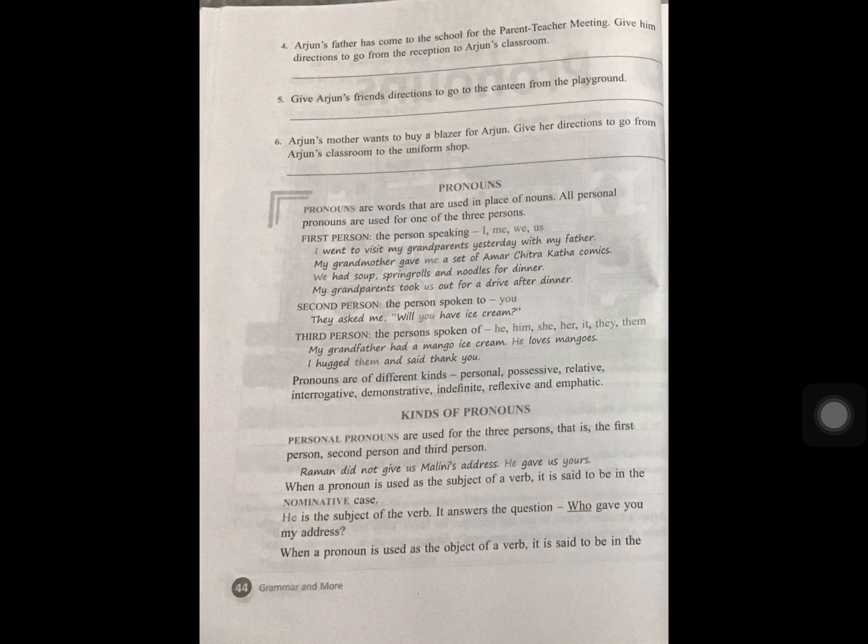I am reading slowly, children. If you have written any mistakes, you can erase and correct your mistakes. I have already guided you many times. Write the answers in your Grammar and More with a pencil. Not only in Grammar and More, even in textbook also. Then there will be possibility to erase and correct your mistakes.